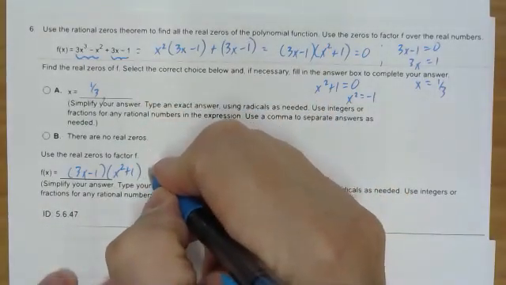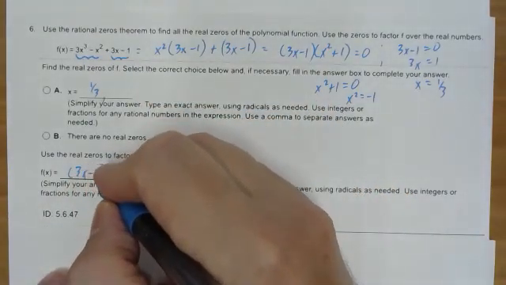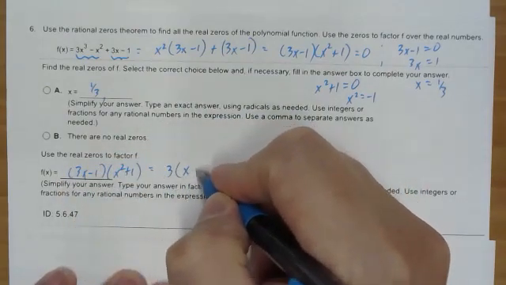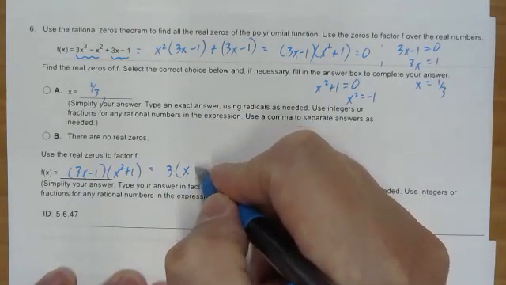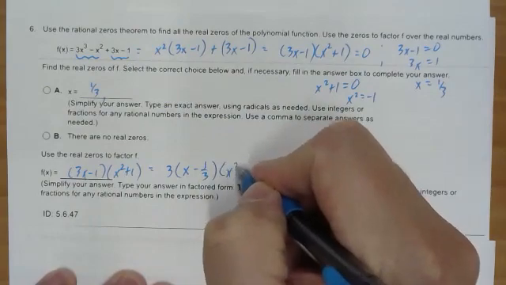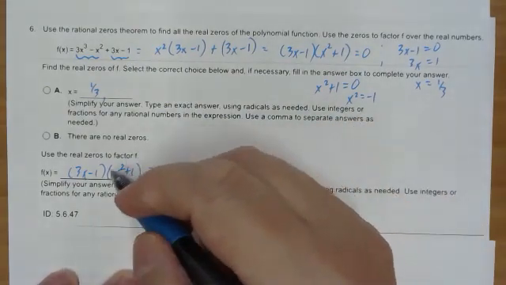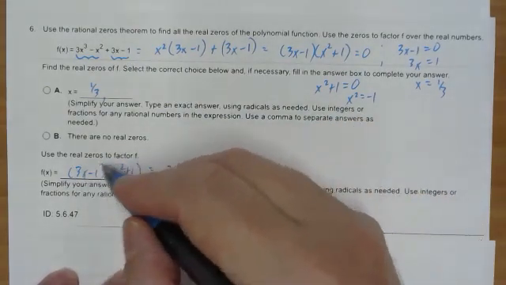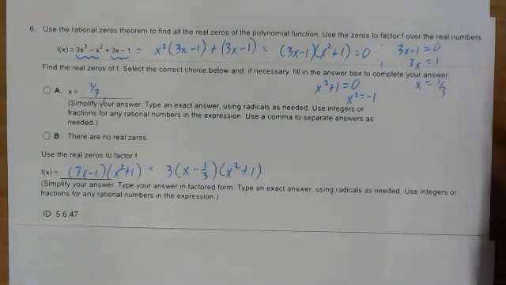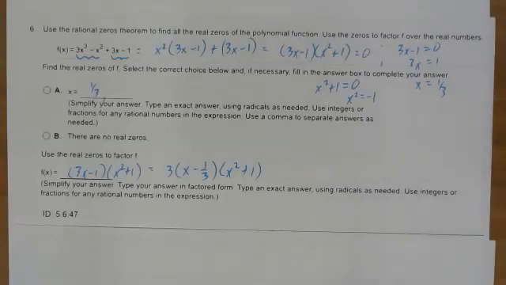I mean, I have the same thing. What they did, they took this first parenthesis and factored out a 3. I don't know why. Once again, if you have this on the test, you get credit for it. I'm not sure why they wrote it this way. Anyways, so that's number 6. See what the next one's about.